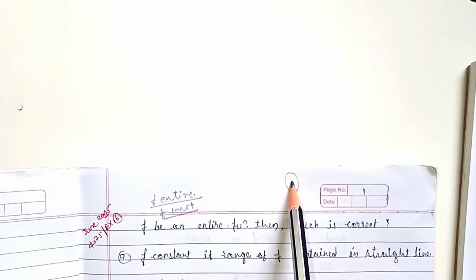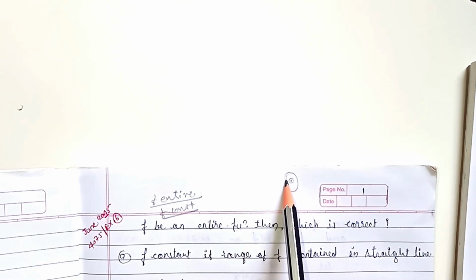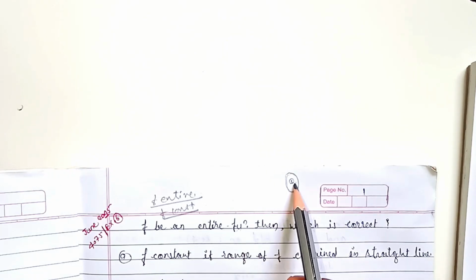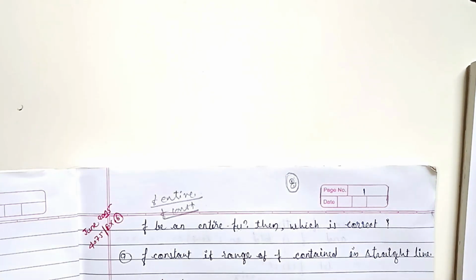So, this is the range of a non-constant entire function. Here we can skip only one point in the range of a non-constant entire function. Only one point we can skip. Or vice versa, if the range of a function skips more than one point, like 1 point, 2 points, or more than 2 points, then it becomes a constant function.